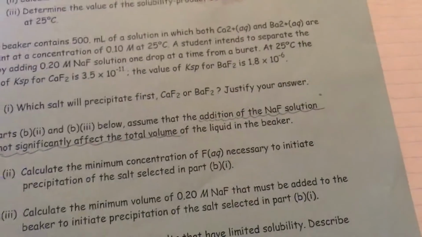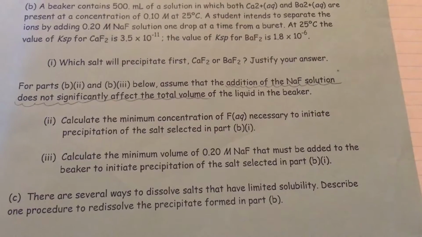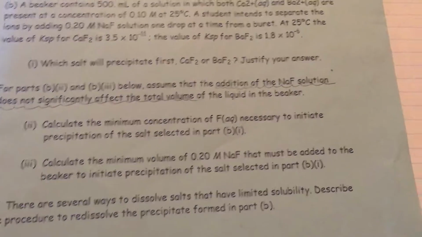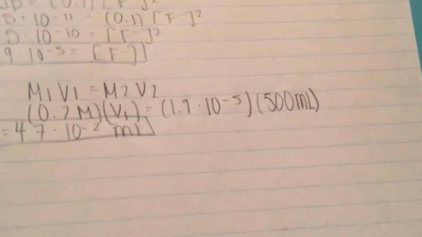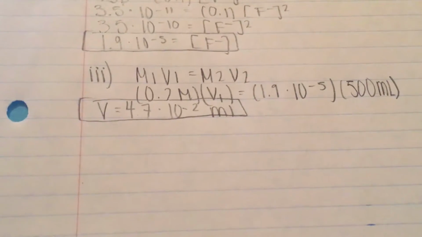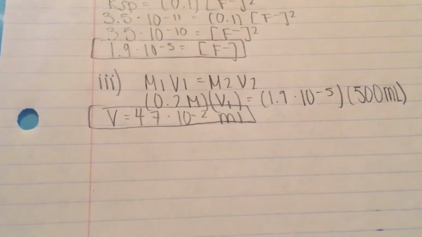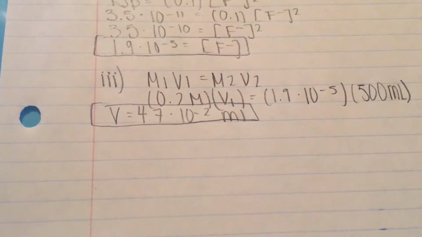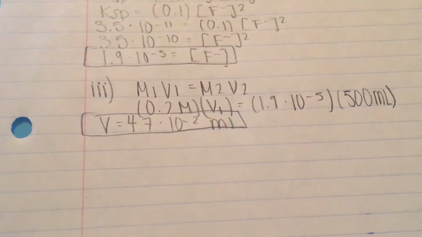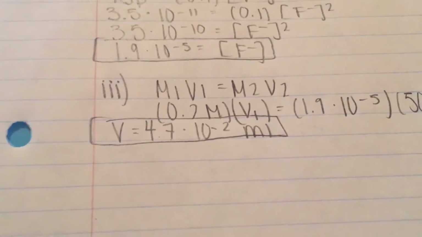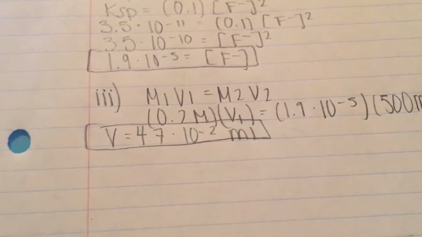And since the addition of NaF is negligible on the total volume, we leave V2 as 500 milliliters. So V1, or the volume of NaF needed to initiate precipitation, is 4.7 times 10 to the negative 2nd milliliters.